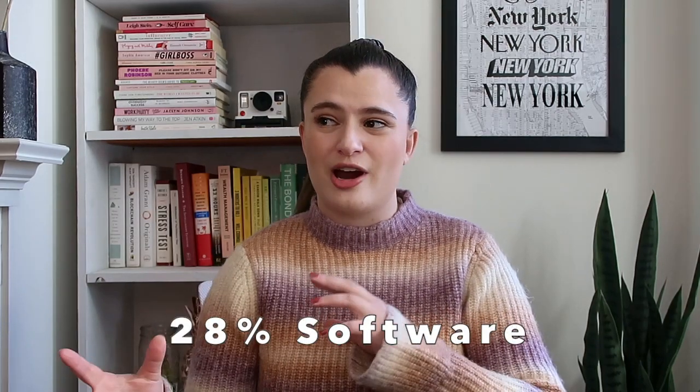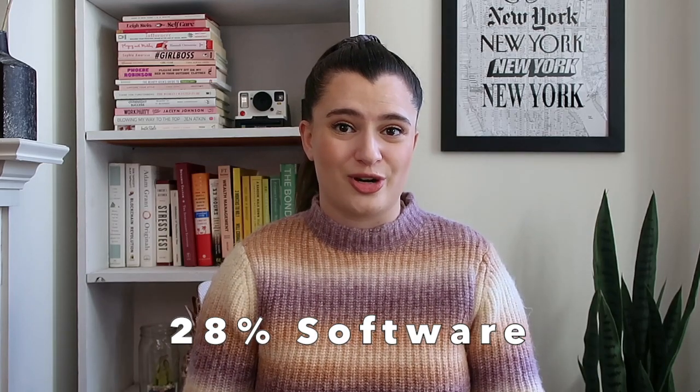Let's move on to the second largest category of my expenses in 2021, which was software and programs on my computer. I have to say, in this category, there's a lot that you can get away with for free up until a certain point. But it is just so worth it to get systems in place that make sense for you and your business and that really streamline everything in the long run.